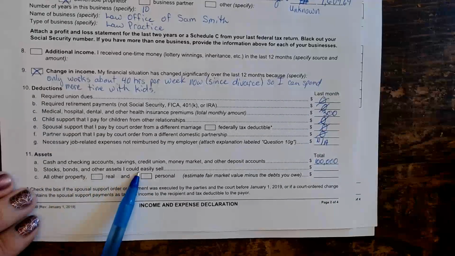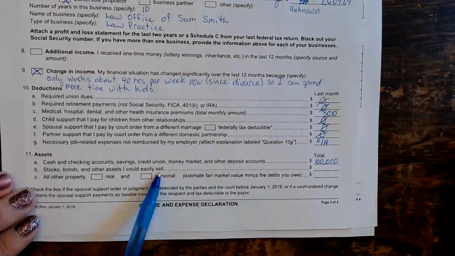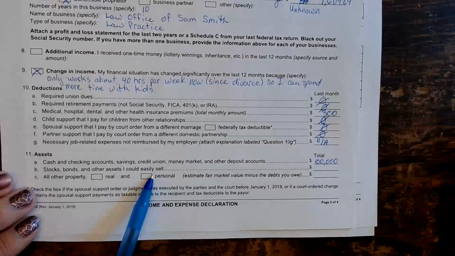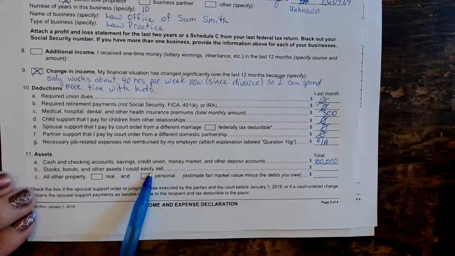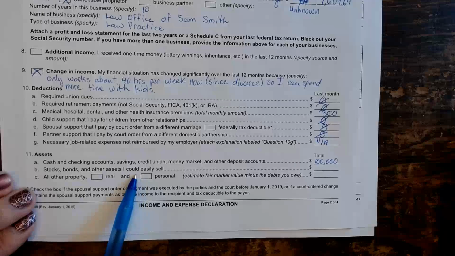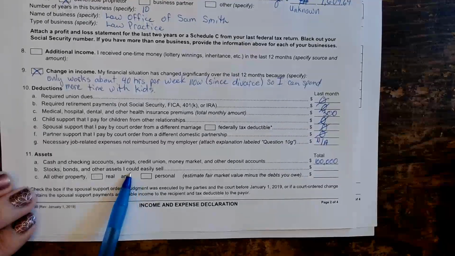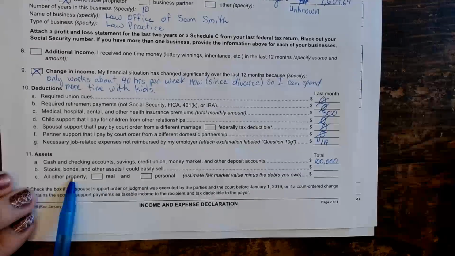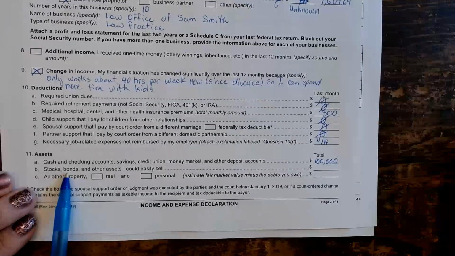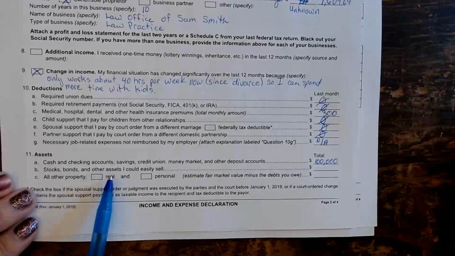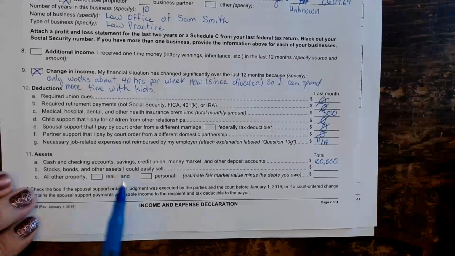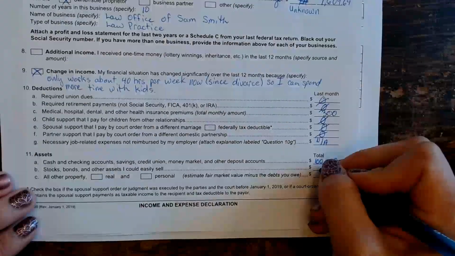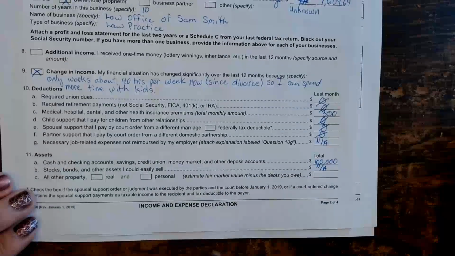Stocks, bonds, other assets you could easily sell. So this isn't asking how much money is in your 401k or your IRA. This would be a situation like you have a money market account, or you have some Apple stock that's not wrapped up in an IRA that you could sell. In Sam's situation, he doesn't have any of this.